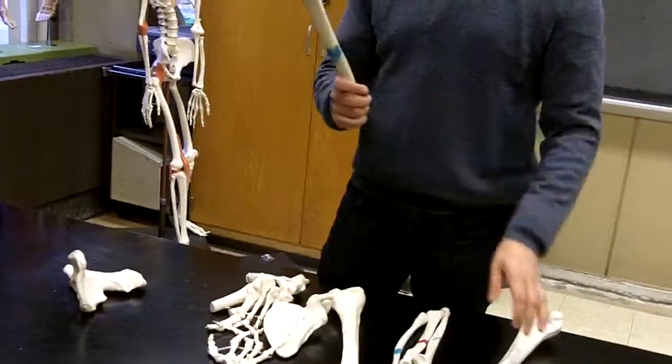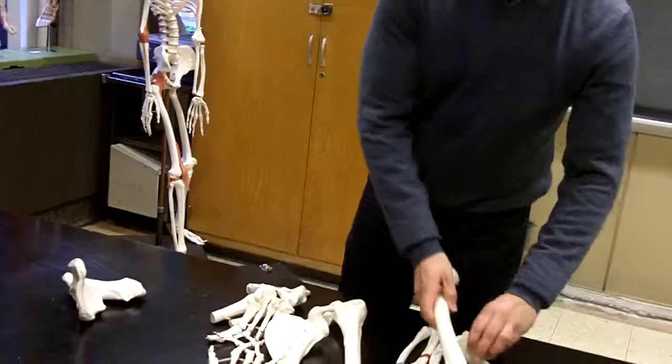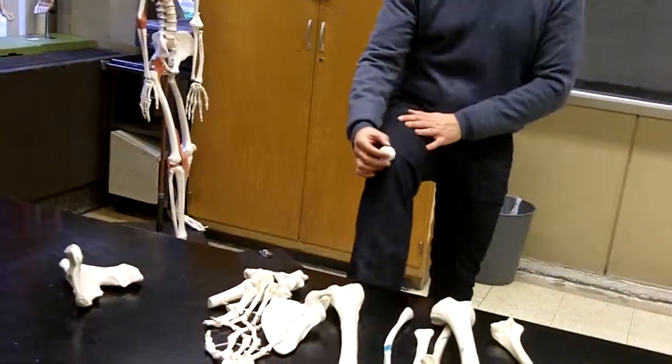So what's this one called? Fibula. Very good. And what's this one? Humerus. What's it called? Humerus. This one? Femur. Very good. This one is the kneecap, except we're not going to call it kneecap on the exam.